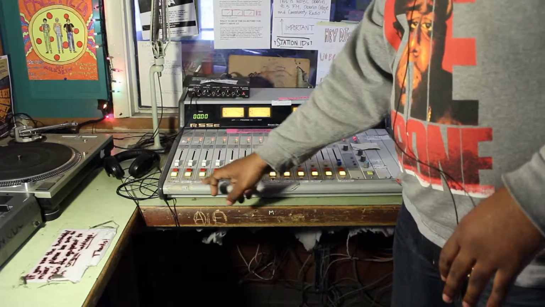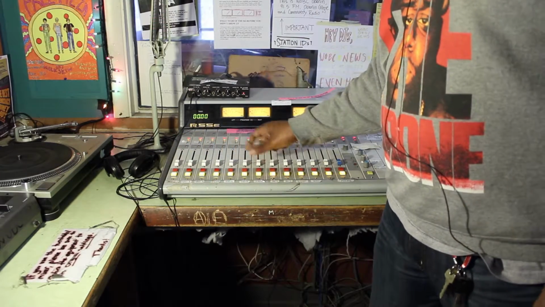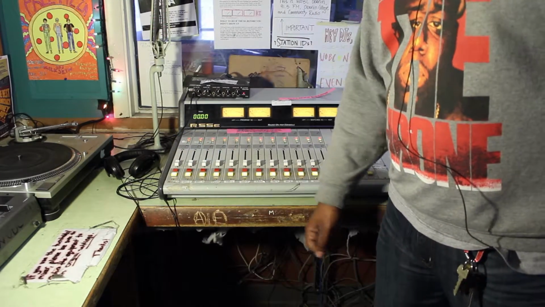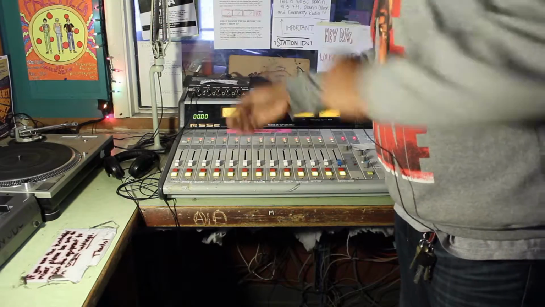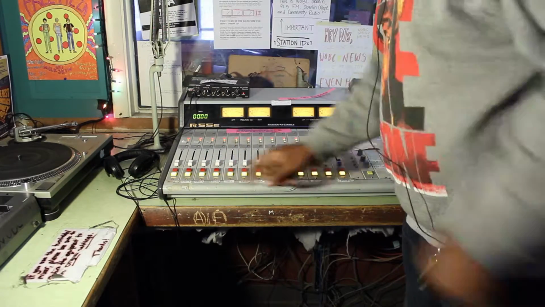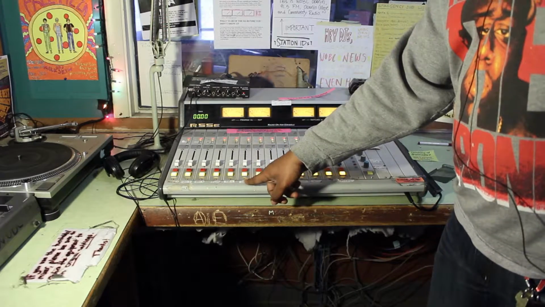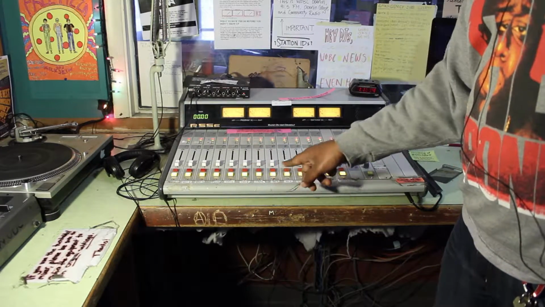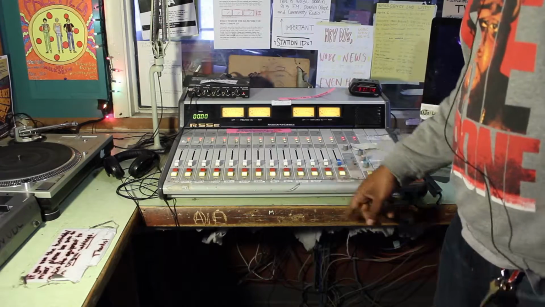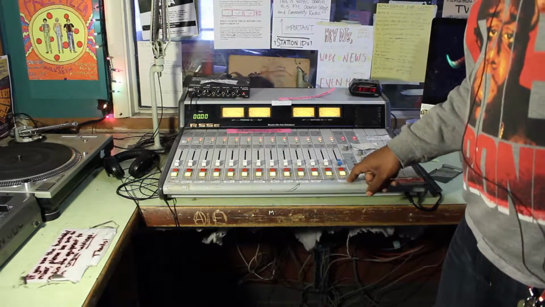As you can see on the board, each of these channels are labeled for their source. So mic 1, which is this, mic 2 and 3, which is in the announce room over there. We have Studio B, CD1, CD2, tape, input 1, input 2, the turntables, the Mac, and the phone, which we'll get into later.